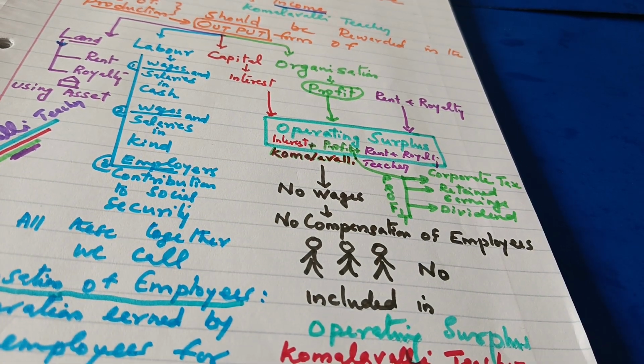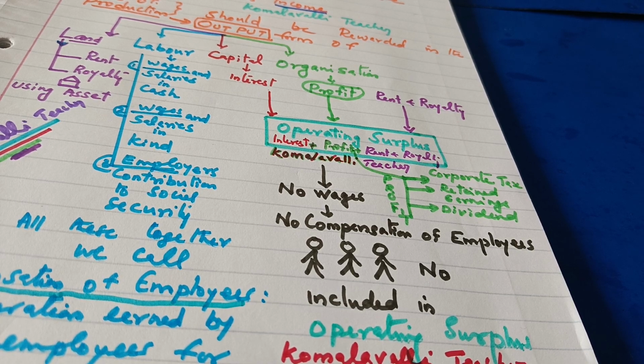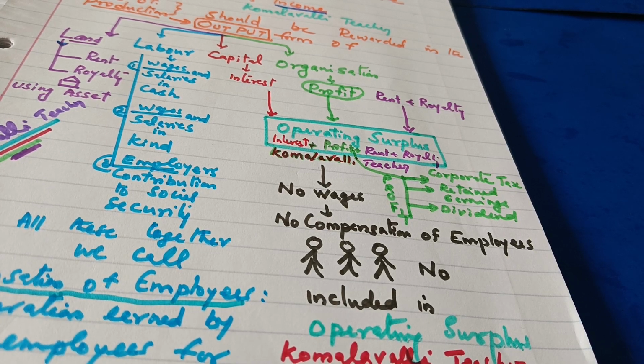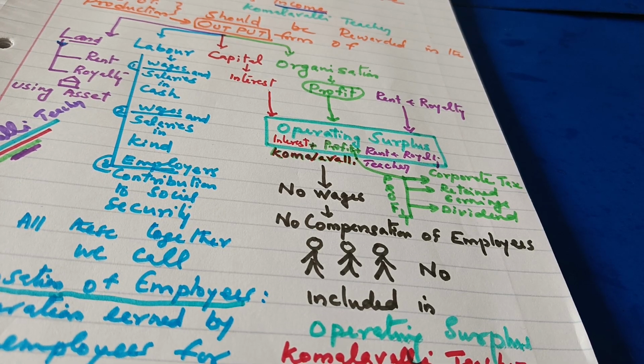Then profit can be divided into three: corporate tax, the tax given to the government; then retained earnings, a part of the income kept for further investment, something retained; and dividend, the share of the profit given to shareholders. So this is the combination of what profit consists of.